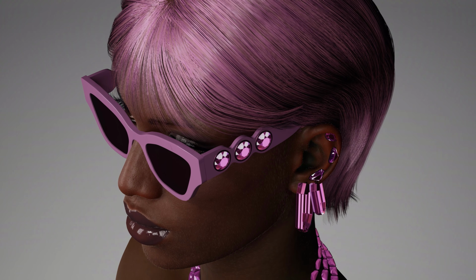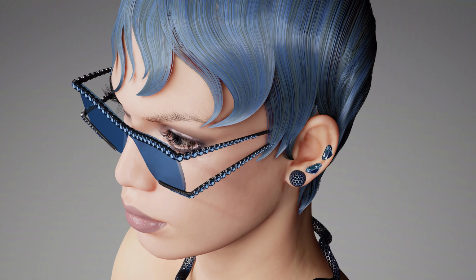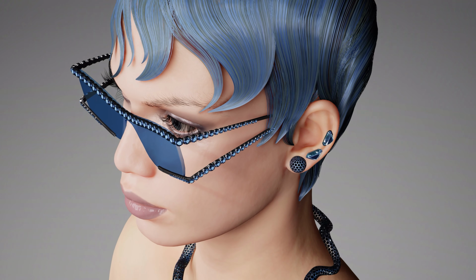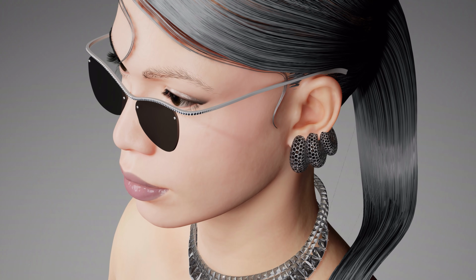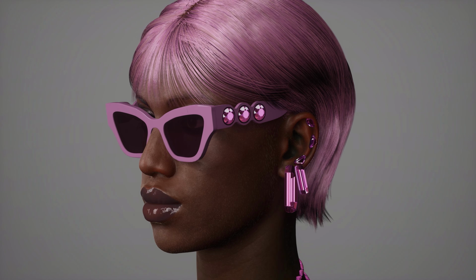Thank you guys so much for joining me on my first tutorial of the year. This process really gave me a newfound respect for hairdressers. Finding a hairstyle that suits a character's face was no small task.